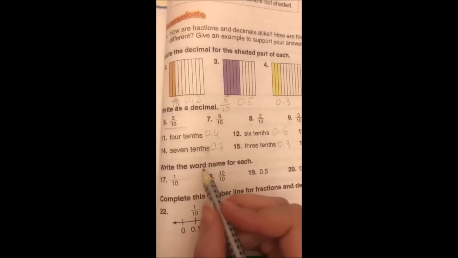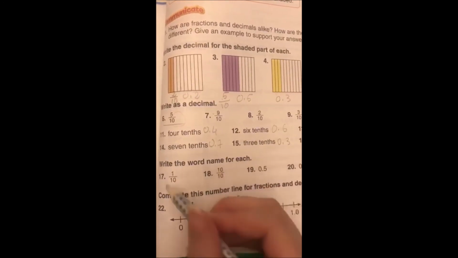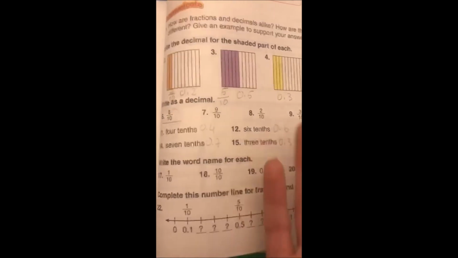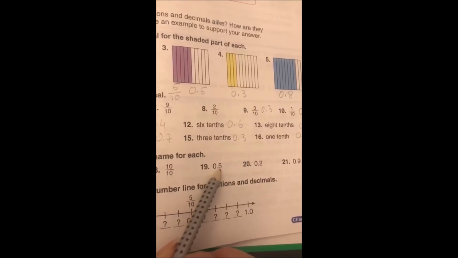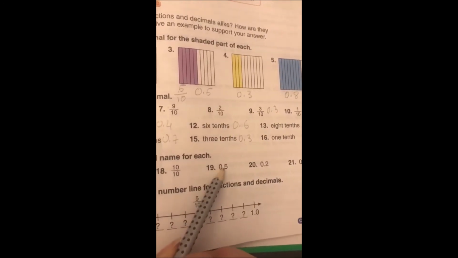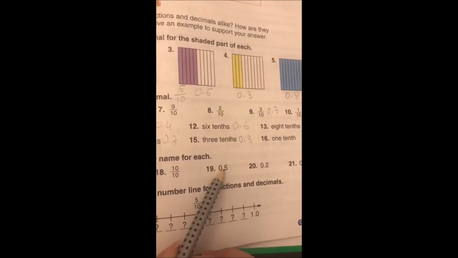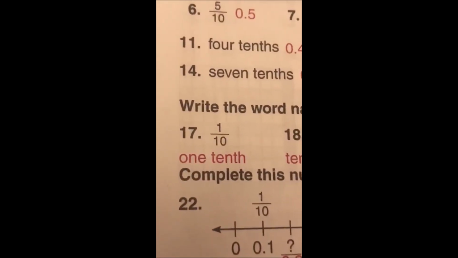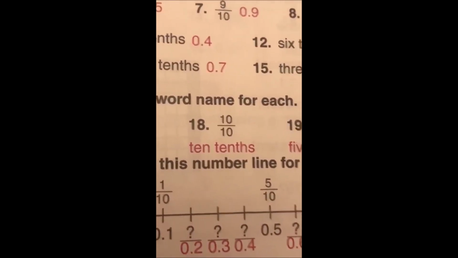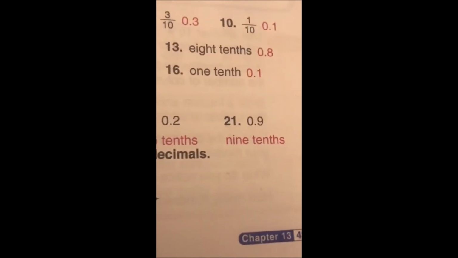Now here they said, write the word name for each fraction. Basically, we're going to write the word of the fractions here, which is not about decimals, only fractions. So here we have 1 tenth, and here 10 tenths, and for this decimal it's going to be 5 tenths, because it's 0.5. Even though it's a half, we're going to say it's 5 tenths, 2 tenths, 9 tenths. I will not waste your time writing it because, as you can see, the video is very long. So here are the answers. For 17, you can capture it. For 18, for 19, 20, 21.